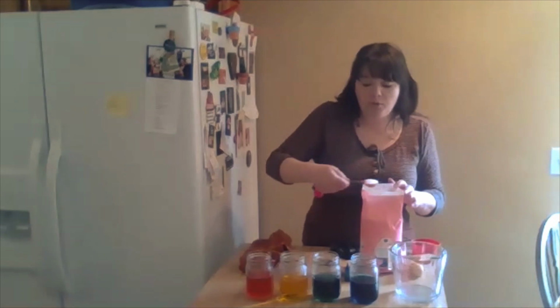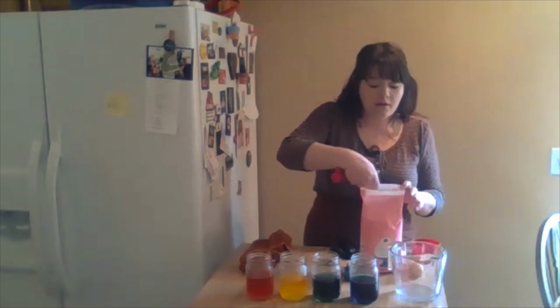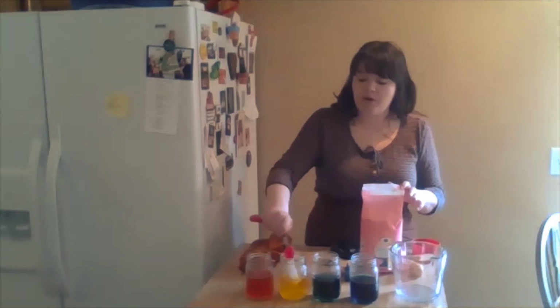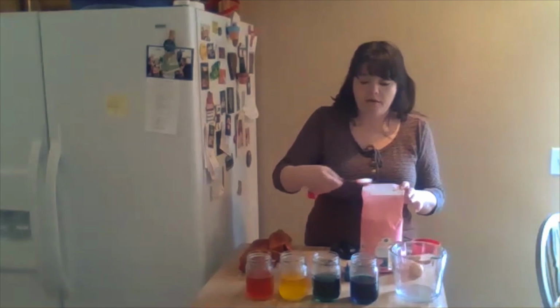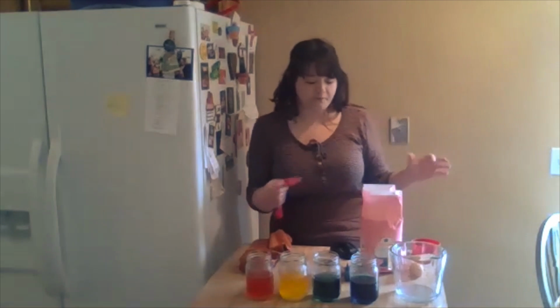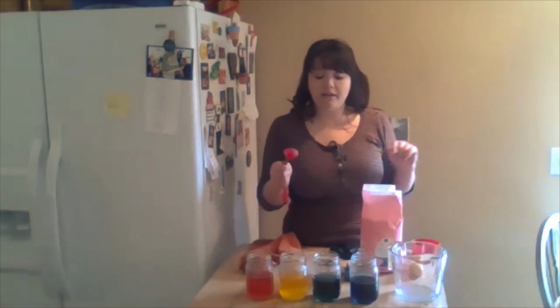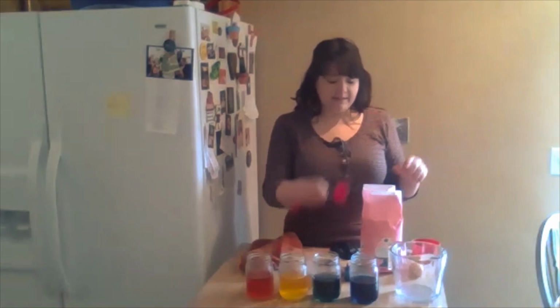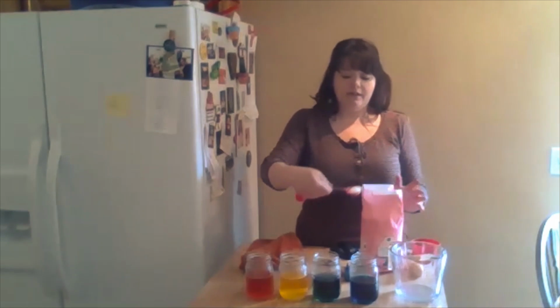So 1, 2, 3, 4. And then I'm going to add 4, and I want to add 2 more. So 4 plus 2 is 6. I want to add 6 tablespoons.